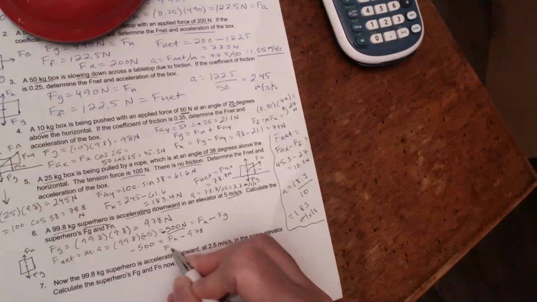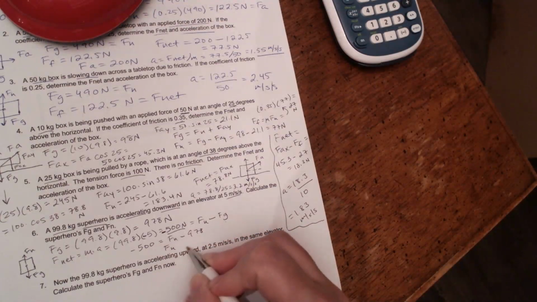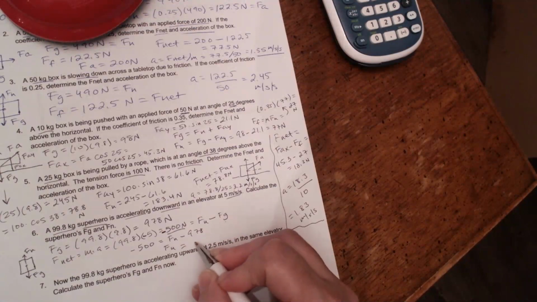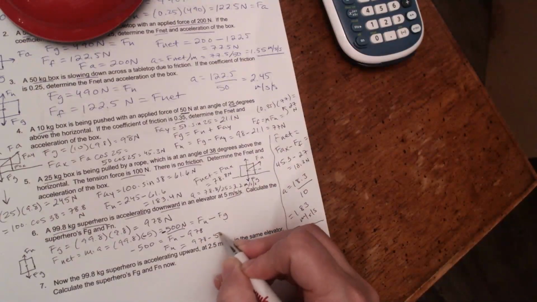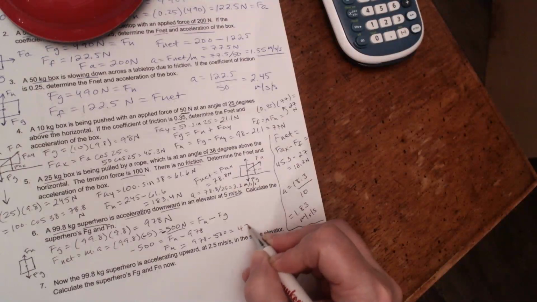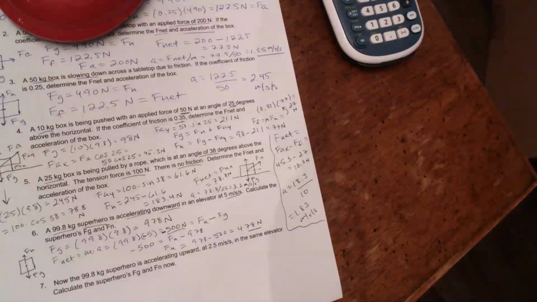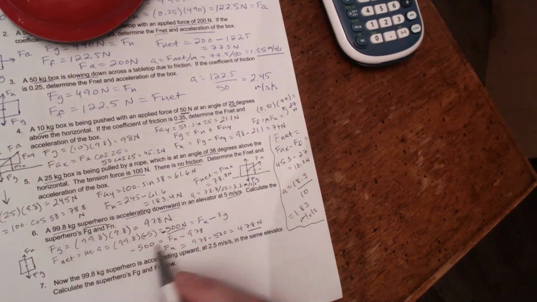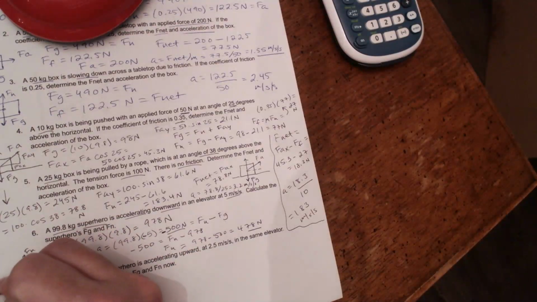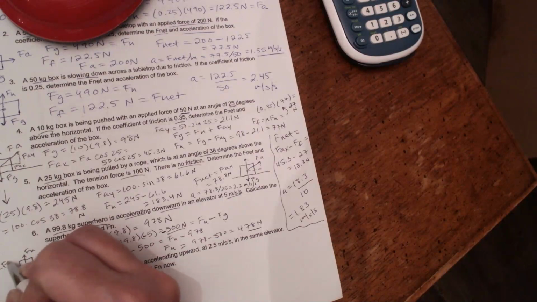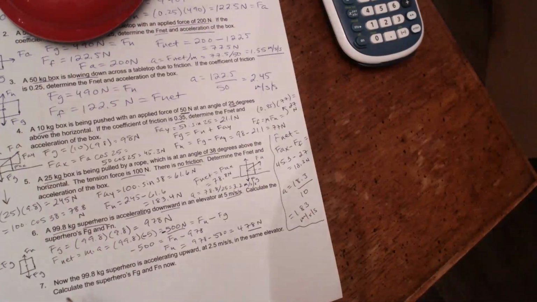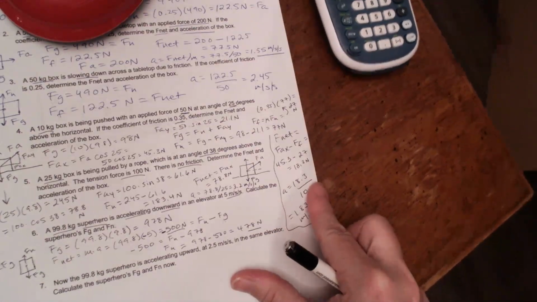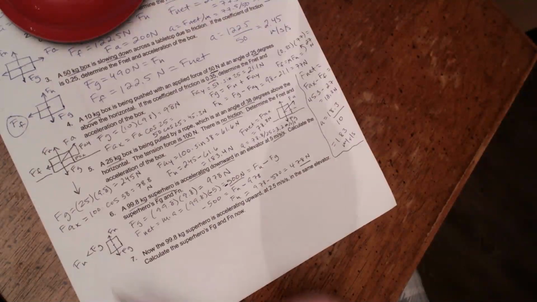And so if I add 978 to both sides, I end up with 978 minus 500 equals 478 newtons for my normal force. So in this scenario, where we're accelerating downward, normal force is going to be less than force of gravity. Okay. Normal force is less than force of gravity.